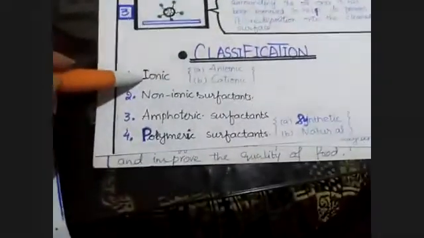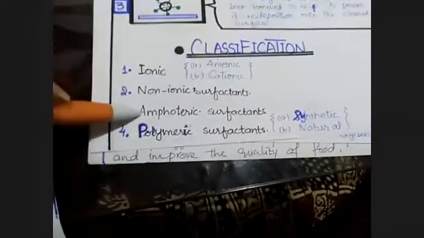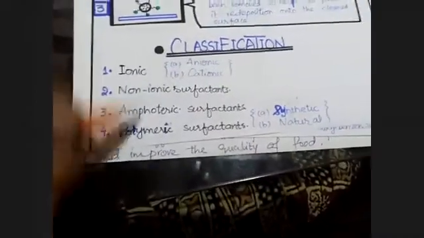surface. Now I'm going to talk about the classification of the surfactant. It is quite lengthy. The first is ionic, non-ionic, amphoteric, and polymeric substances. These are further classified into their groups or subgroups.